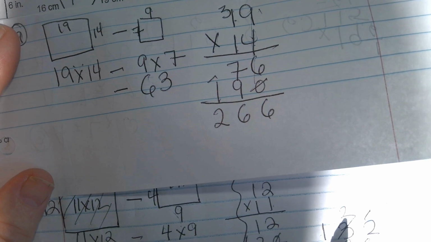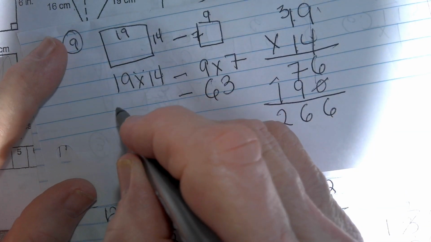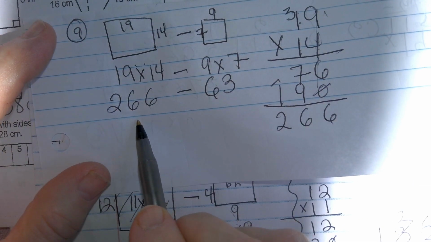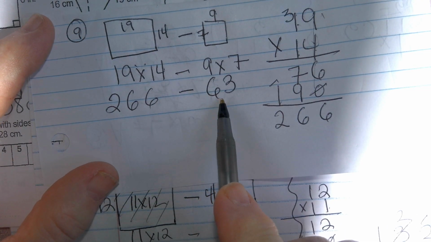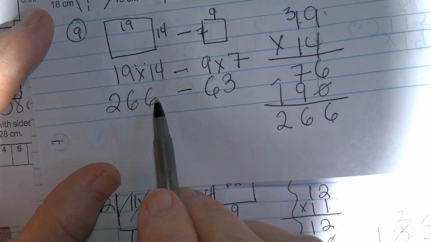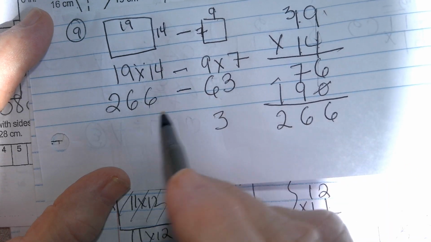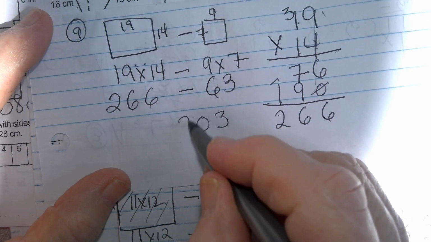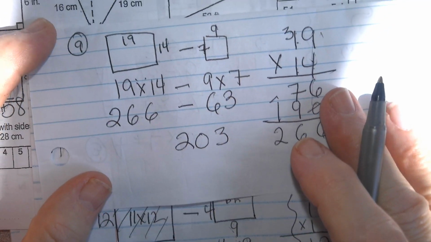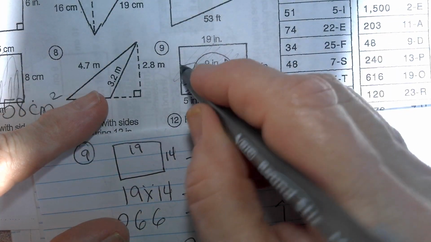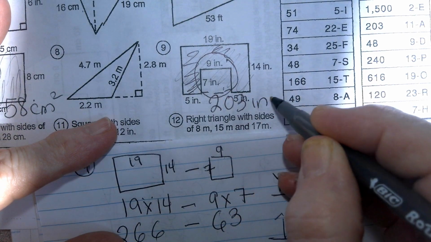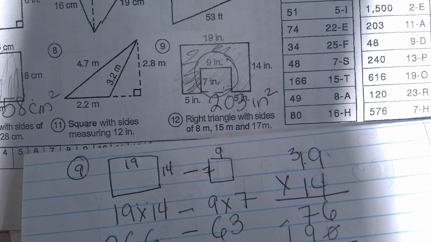Oh, so this final answer is going to be easy. So the larger area is 266 minus that smaller one, and you could do it mentally. It is going to be 203. 6 minus 3 is 3. 6 minus 6 is 0. 2 minus nothing is 2. So this shaded area here is 203 square inches.